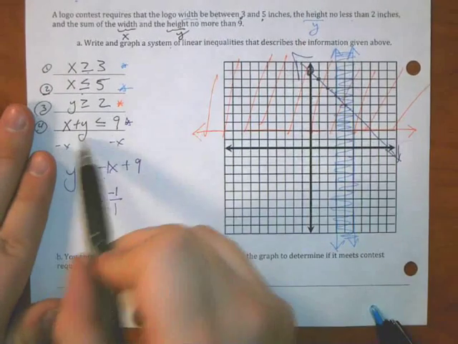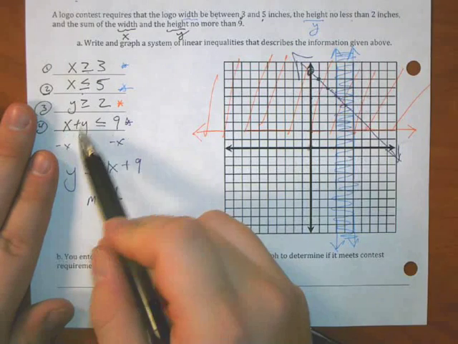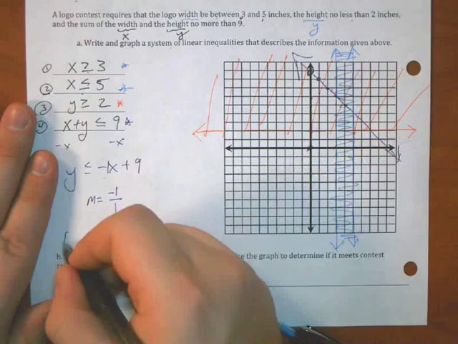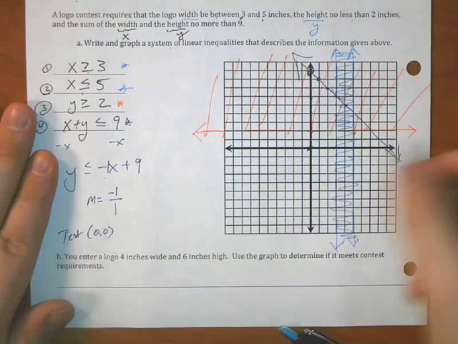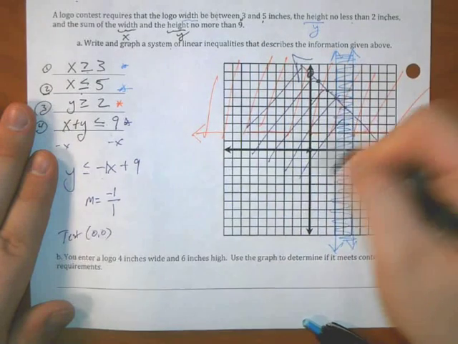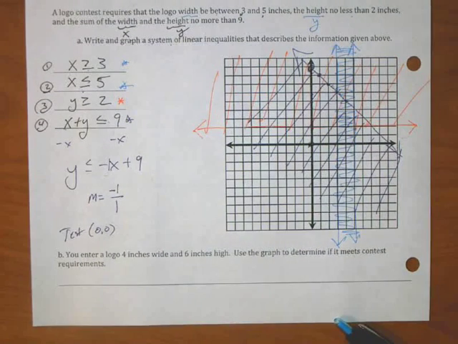Let's pick a test point. How about 0, 0? Is 0 plus 0 less than 9? Yeah. Yeah, it is. So then this is a solution, so everything on this side works. So where's my solution area?